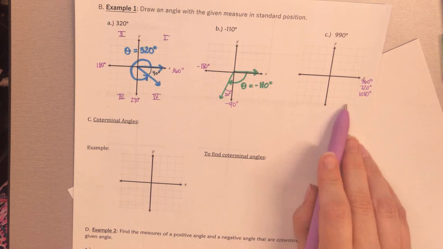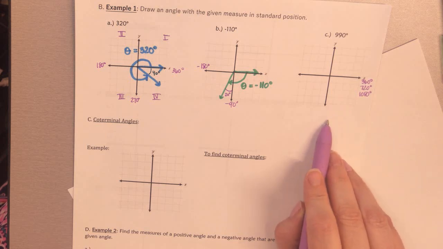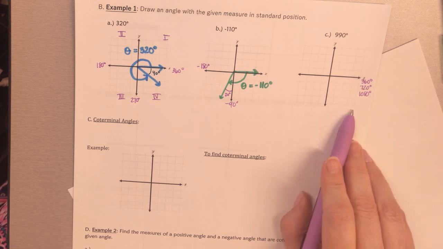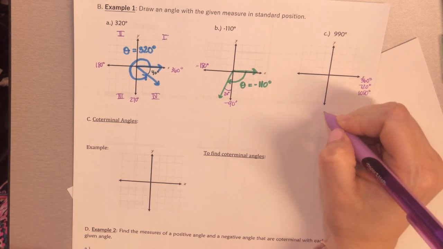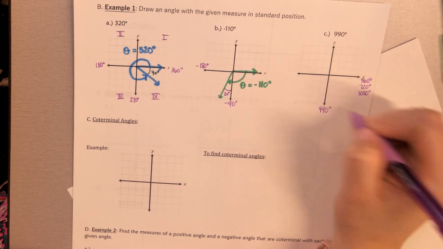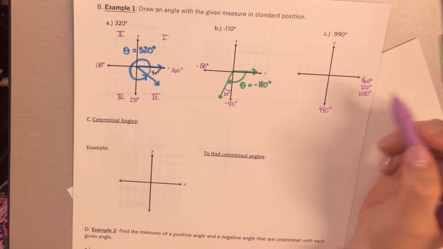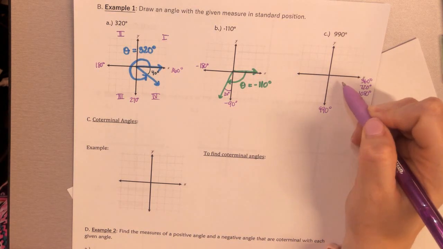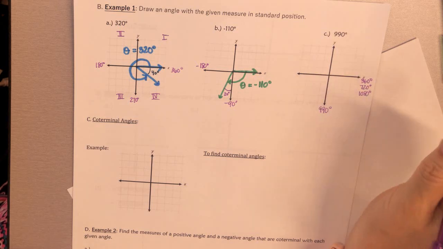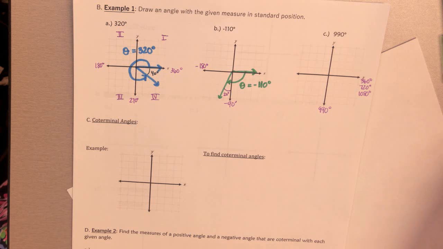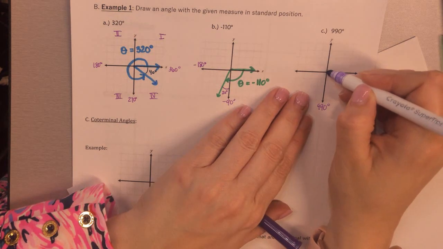Well, remember each quadrant is how many degrees? 90, so just subtract 90, right? So what's 1080 minus 90? 990. Okay, so think about how many rotations you're going to have. So 1 time is 360, 2 times is 720, and then you're going to go to 990. Okay, you might want to watch me do it first, or if you're feeling good about it, that's fine.